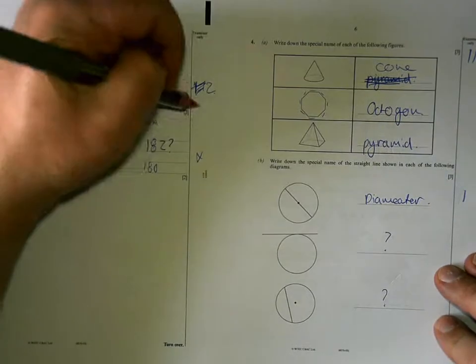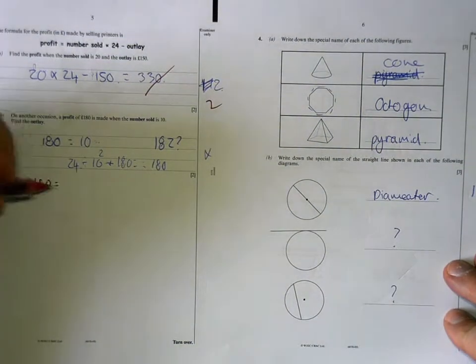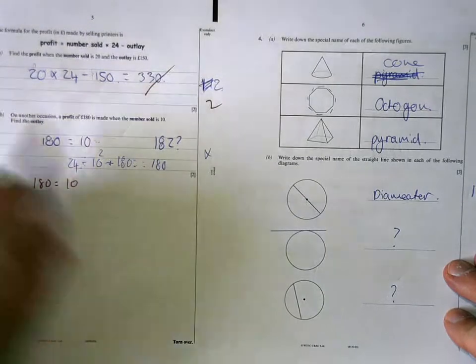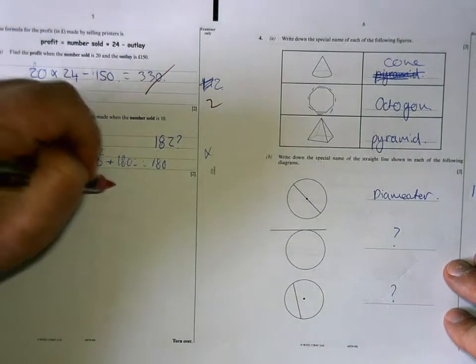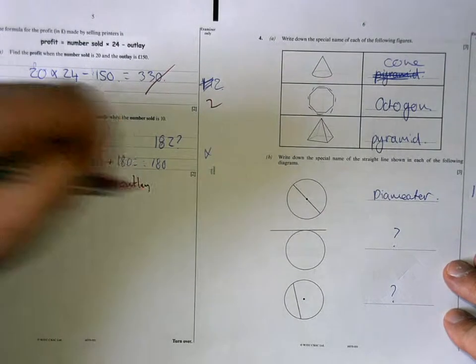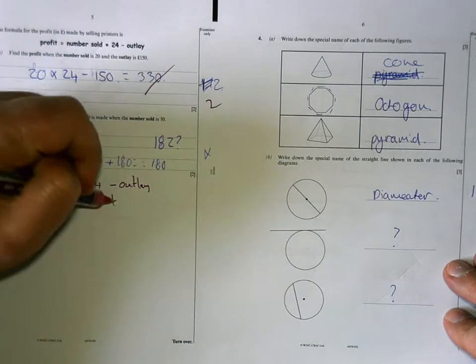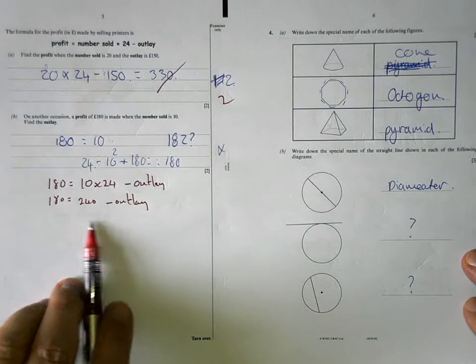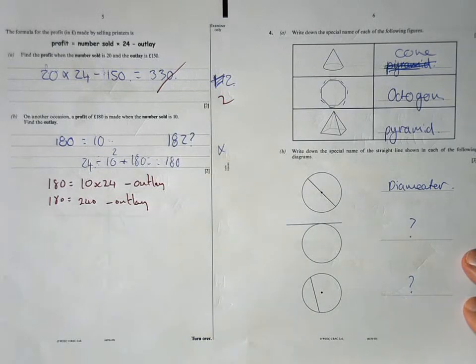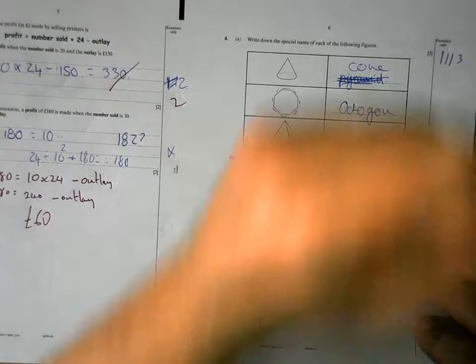That one's right. This one isn't. So what you've got is 180 equals 10 times 24 minus the outlay. So 10 times 24 is 240 minus the outlay. So what you're asking yourself is, what have I got to take off 240 to give me 180? And the answer is 60. So £60 is the answer.